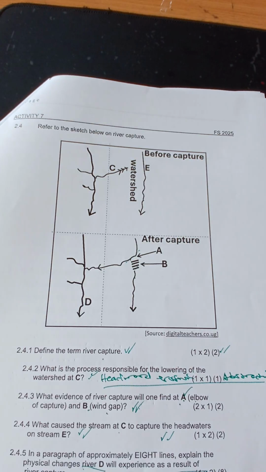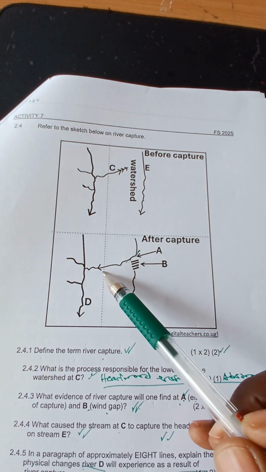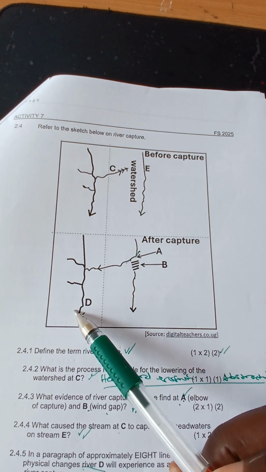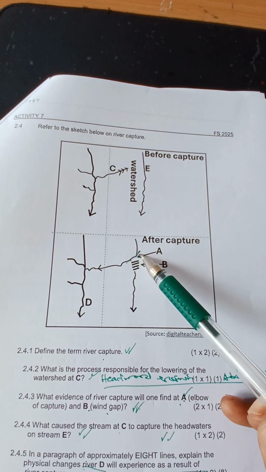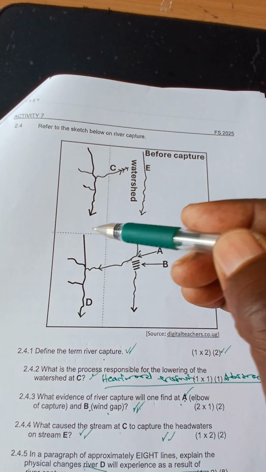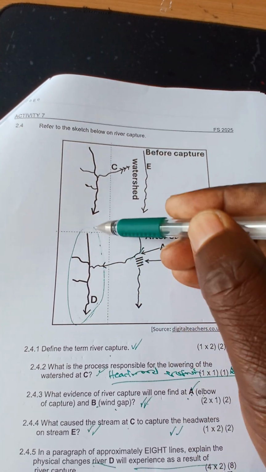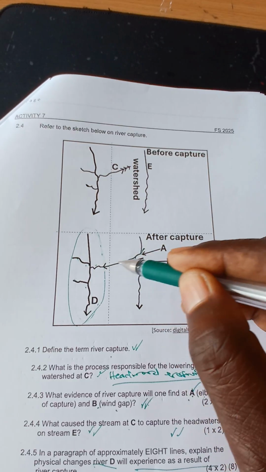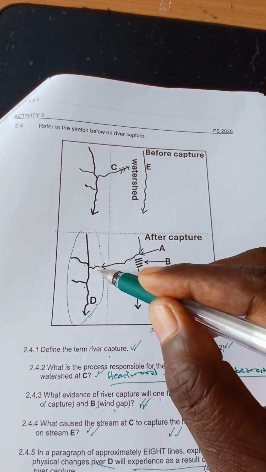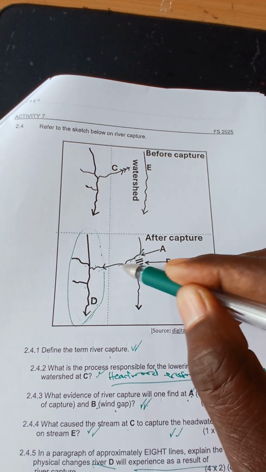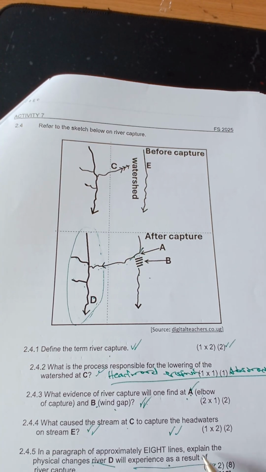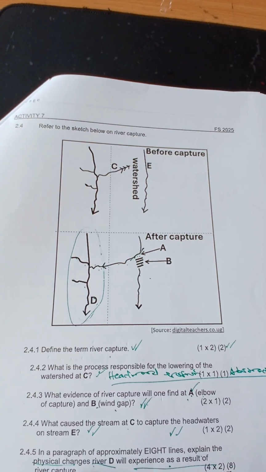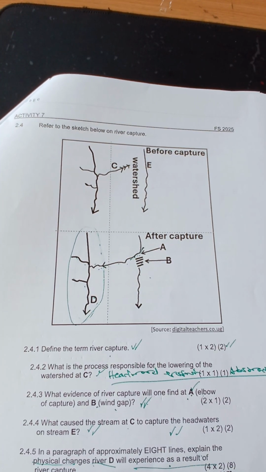So river D, what is happening now? River D is a tributary that is adding more water. C is also a tributary to D, but it has cut back to its source through headward erosion to capture the headwaters of E. So what will happen now to D? In a paragraph of approximately 8 lines, explain the physical changes river D will experience as a result of river capture. 2.4.5, number 1, talk in relation to the volume of water.